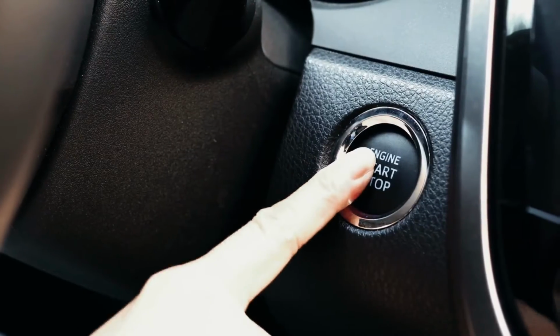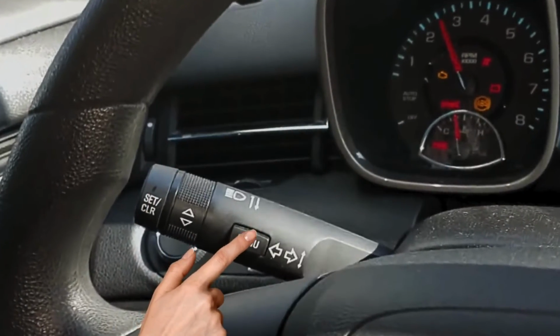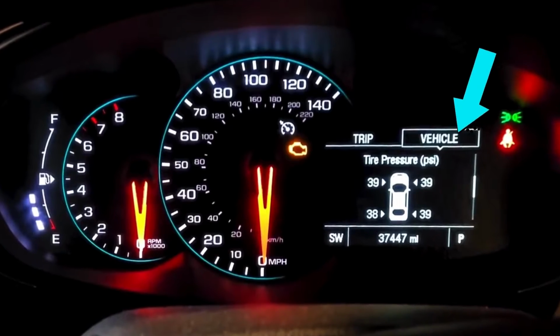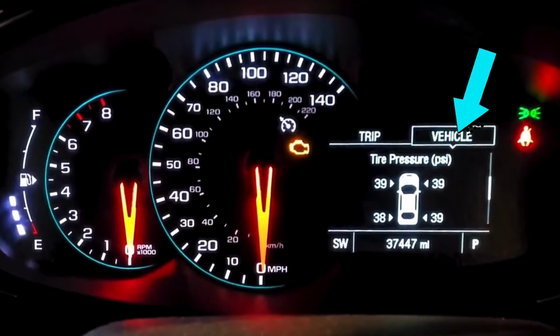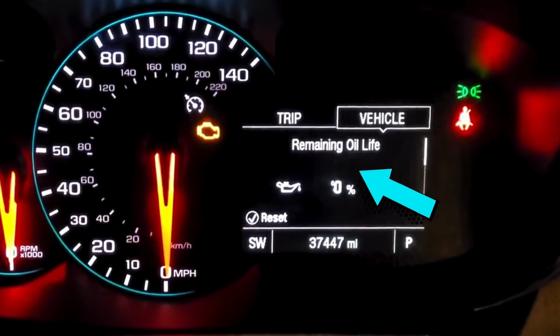To reset the oil life on the old Chevy Trax, you can use the button on the left stalk. So let's get into it now. Step 1. Turn on the ignition. Step 2. Press the menu button on the left stalk and it'll take it over to the Vehicle tab. Step 3. Roll the up or down button till you get the oil life screen.